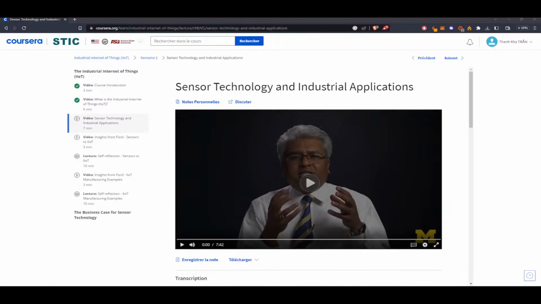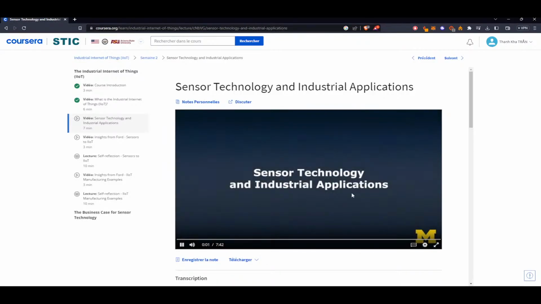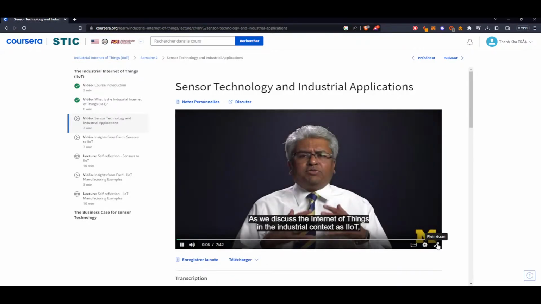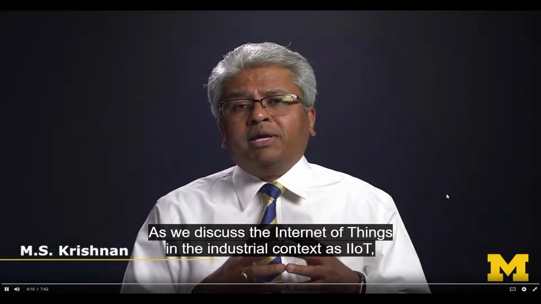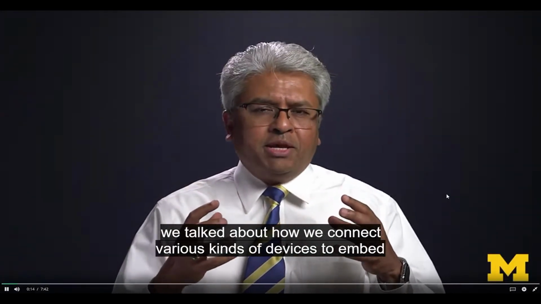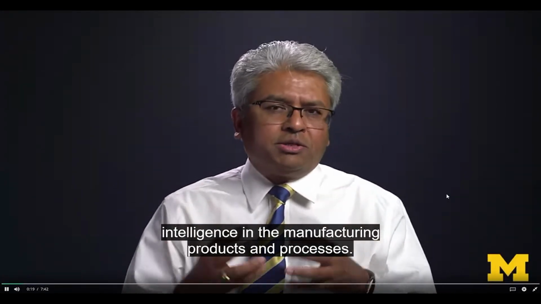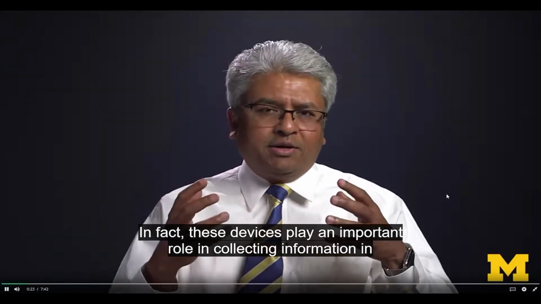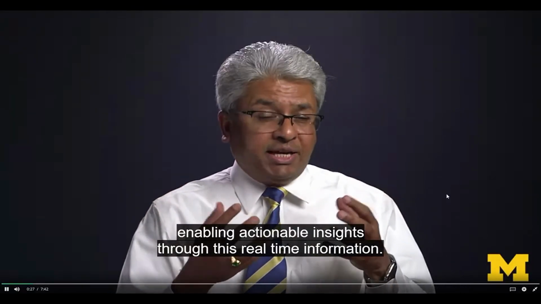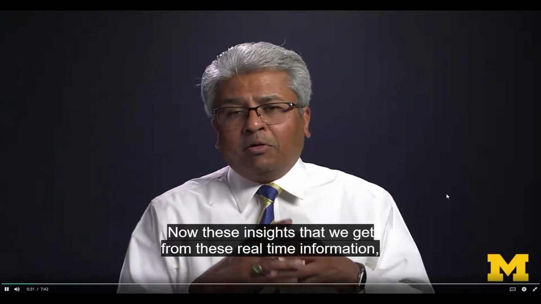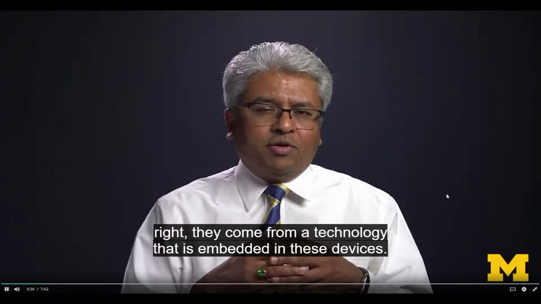Okay, we continue with sensor technology and industrial applications. As we discussed the Internet of Things in the industrial context as IIoT, we talked about how we connect various kinds of devices to embed intelligence in the manufacturing products and processes. In fact, these devices play an important role in collecting information in these manufacturing processes and enabling actionable insights through this real-time information.